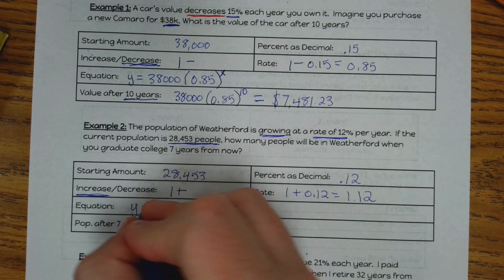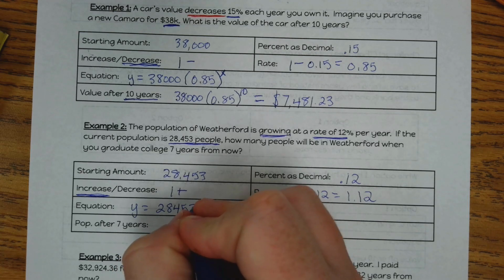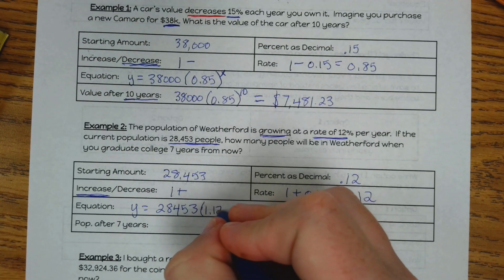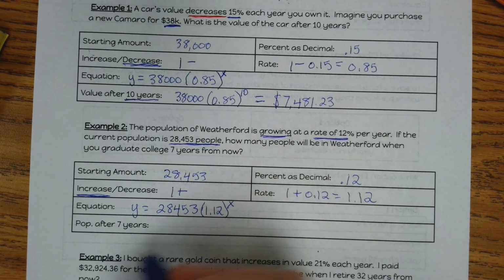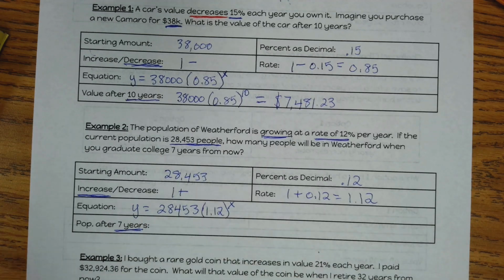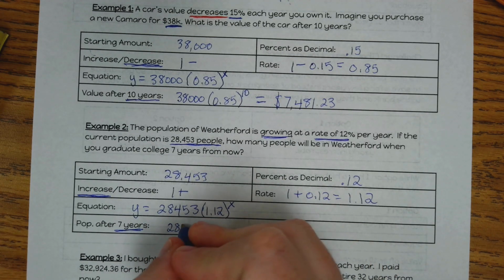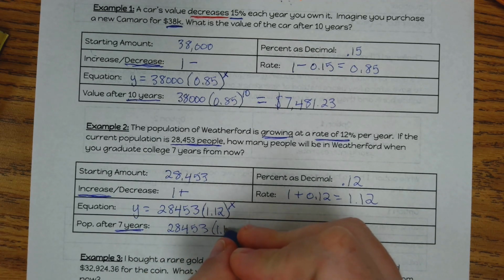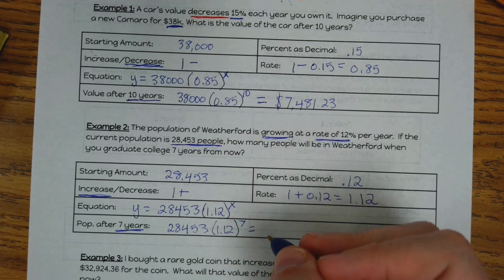Then our equation is y equals 28,453 times 1.12 raised to the x power. So when we're looking for our population after 7 years, we'll do 28,453 times 1.12 raised to the 7th power.